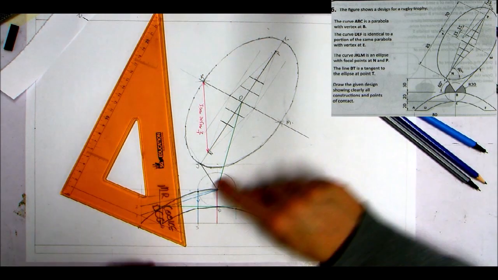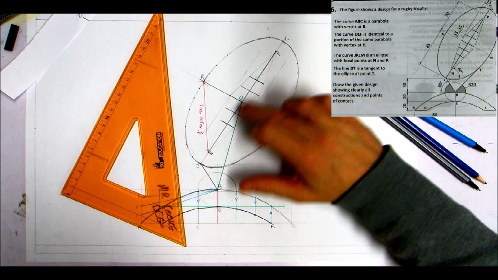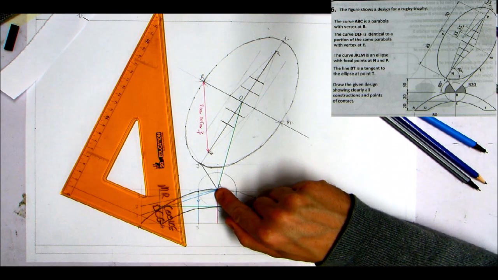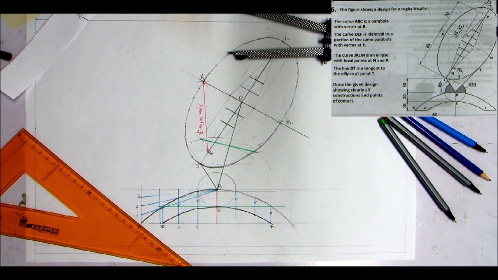So to draw our tangent here at T, we're going to join O to B, because that's the center of the ellipse and the point of tangency. The rugby ball will only touch the roof, or if it hits the post, it will only touch the post at one singular point. That's the point of contact. So to draw this, I'm going to show you how to do this.